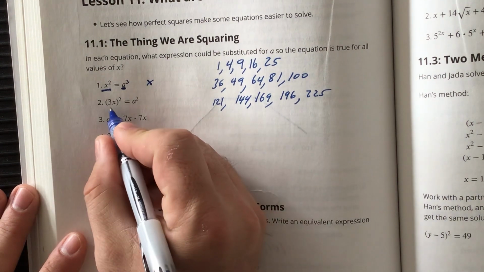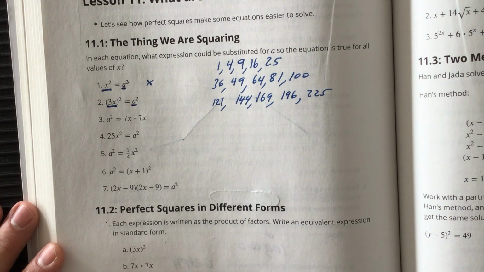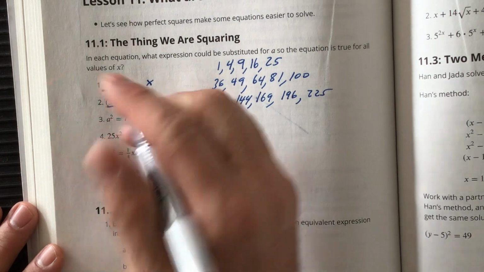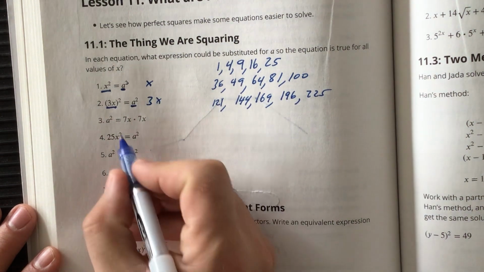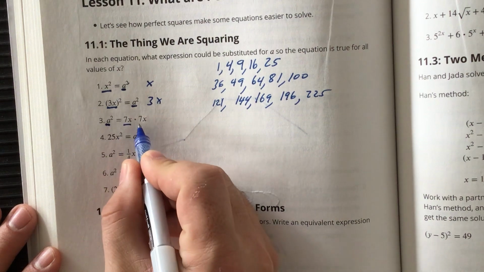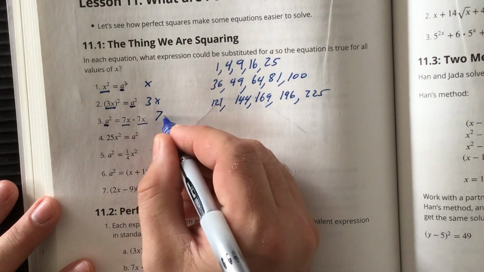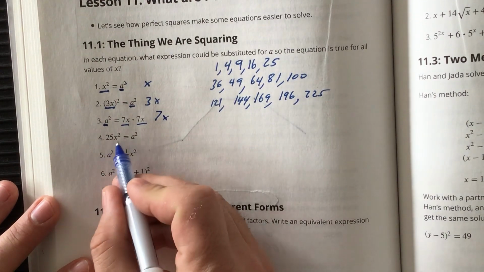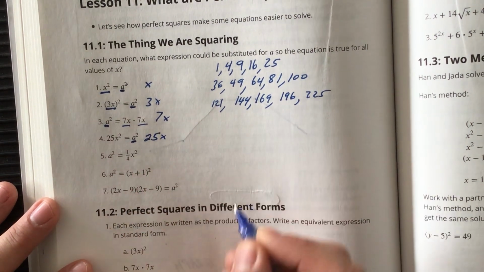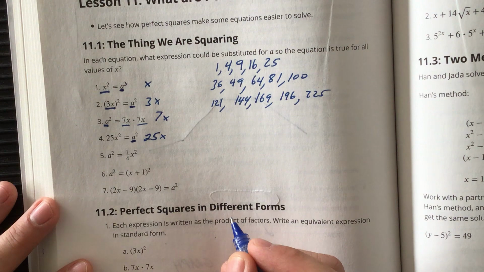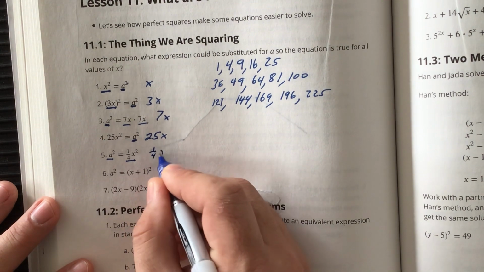Okay, how about this one? This side is 3x squared. What could I put in for A to make it the same? 3x times 3x. What can I put in for A? This side I got 7x and 7x, that's 7x squared. 25x squared, so what could I put in for A? 25x. 1/4 x squared, this side is A, so just 1/4 x.